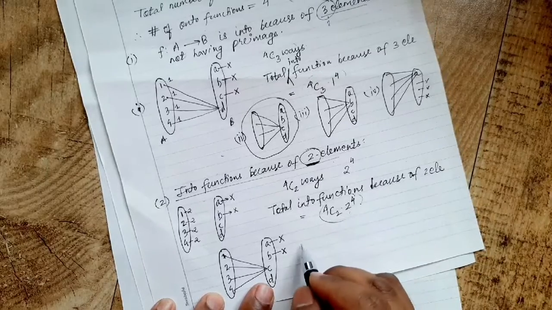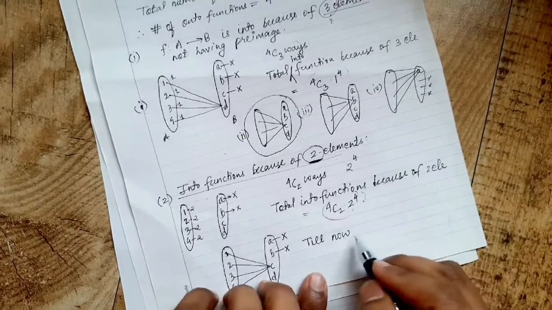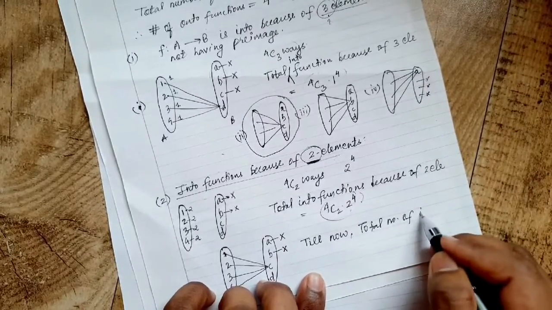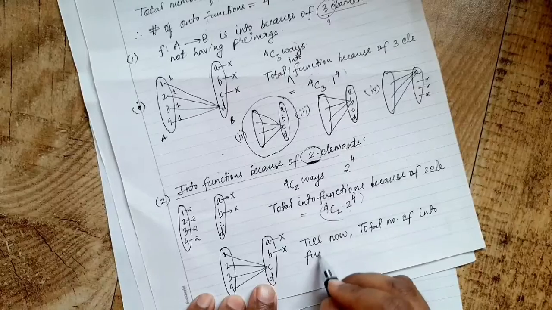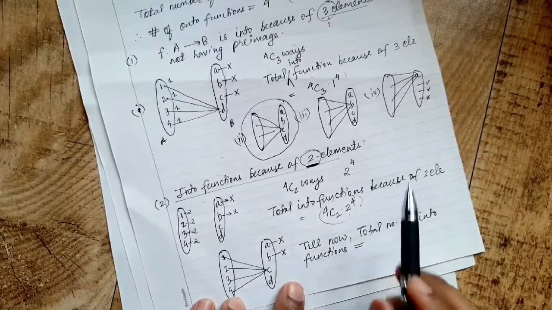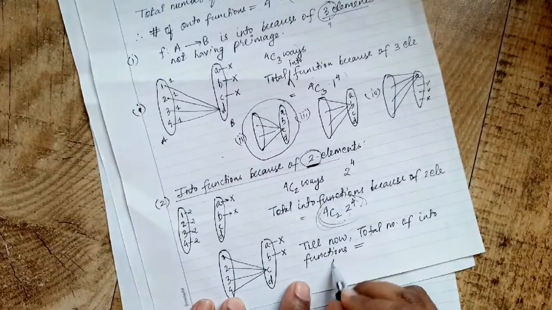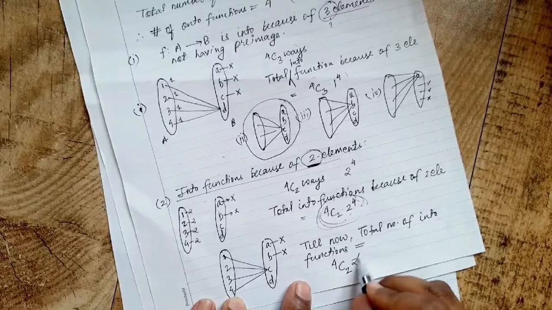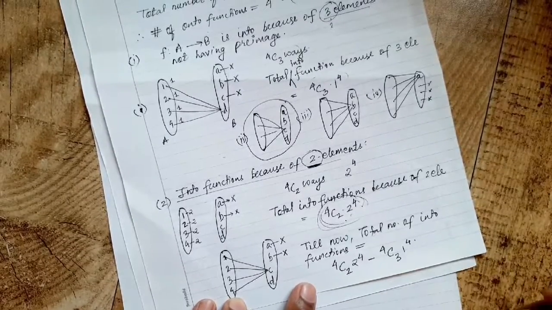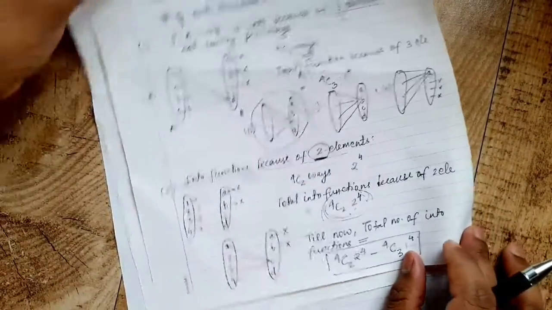So now, till now, I'll write here. Till now, the total number of into functions is equal to, I'll subtract this from this because this is larger in number. So 4C2 2 raised to 4 minus 4C3 1 raised to 4. Keep this in your mind and let's proceed.